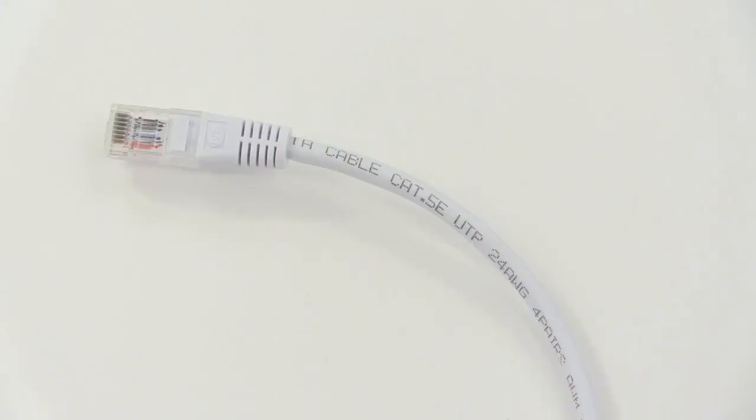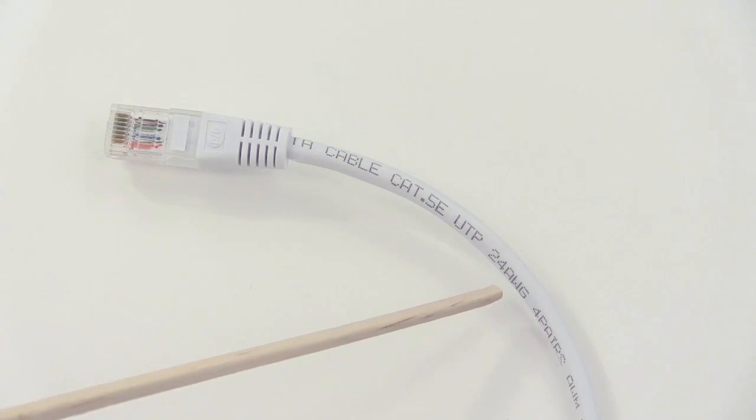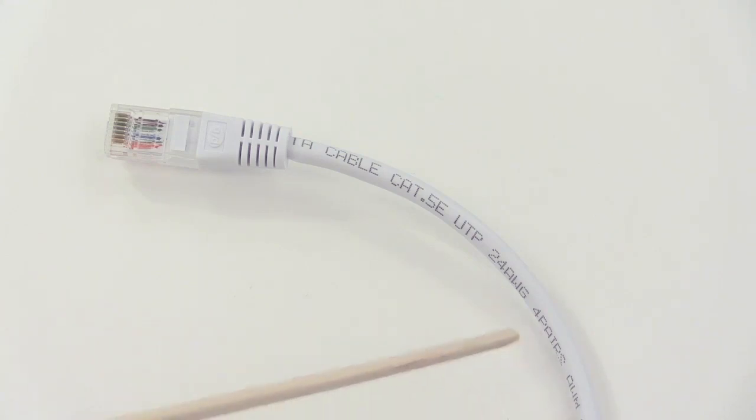Okay, so here's a twisted pair cable, and this is known as Category 5E. You can see it says right on the cable, Category 5E, and UTP, which is unshielded twisted pair. That's your standard type of cable. It's a 24 gauge cable and has 4 pairs of wires. Here's the connector. That's an RJ45 connector, and this has the 8 wires that we're talking about that are color coded.